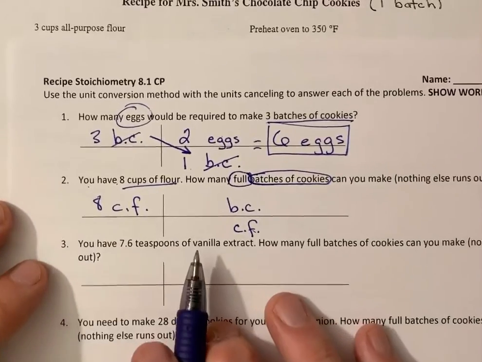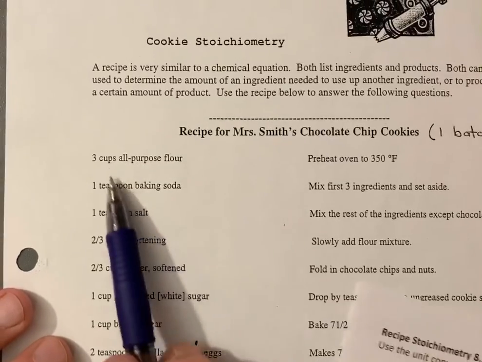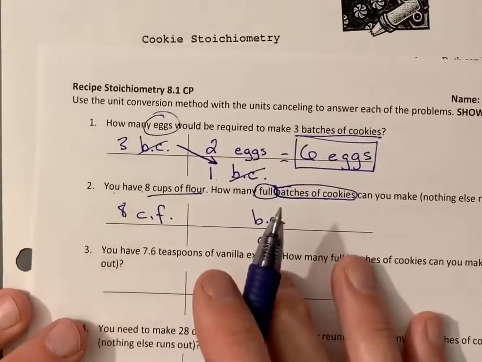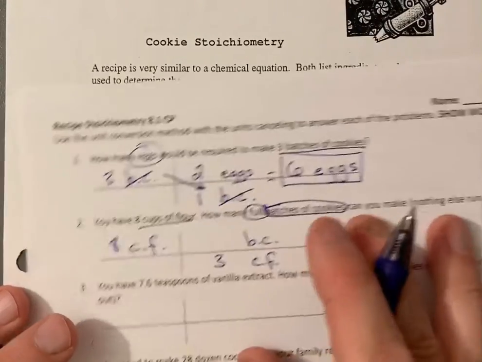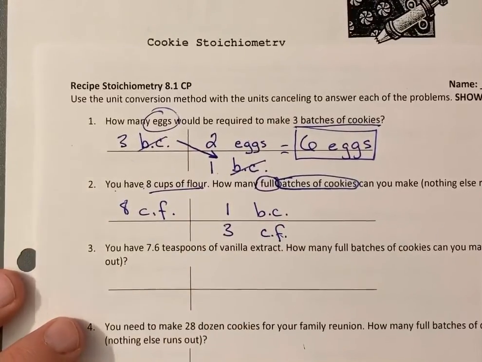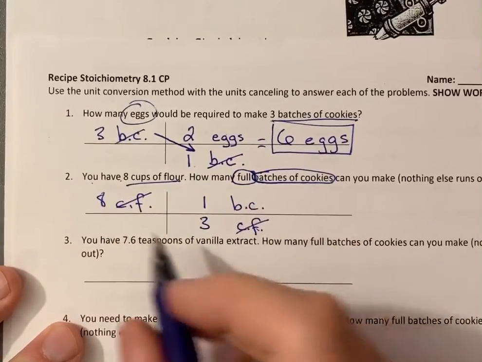Now that means we got to go back over here. Where's our cups of flour? Well, that was the first thing, so that's 3 cups of flour. Makes how many batches? And hopefully you remember that's always going to be a 1. Everything about this recipe is for batches of cookies. Okay, so cups of flour is gone. We're left with batches of cookies.